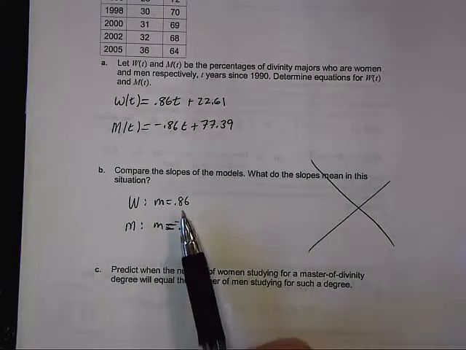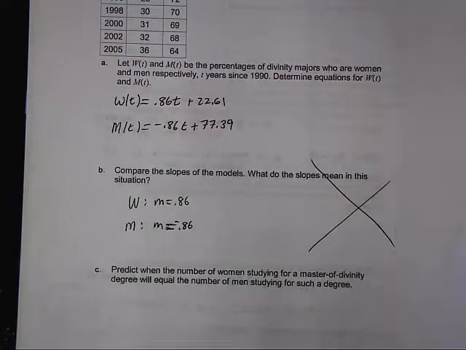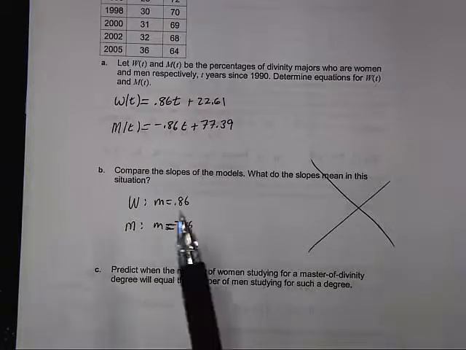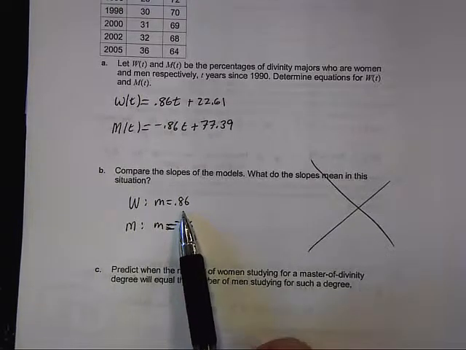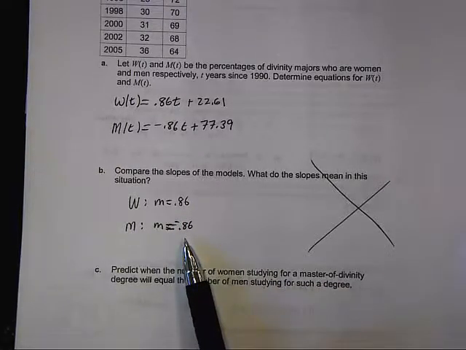But what do these numbers mean? What does 0.86 mean in terms of Master of Divinity degree? At the same rate that the women are rising, men are dropping at that same rate. And how fast are the women rising? 0.86% per year. So what this number means is the number of women earning the degree is increasing by 0.86 per year. So conversely, if the number of women is going up by 0.86 per year, the number of men has to go down by 0.86 per year.